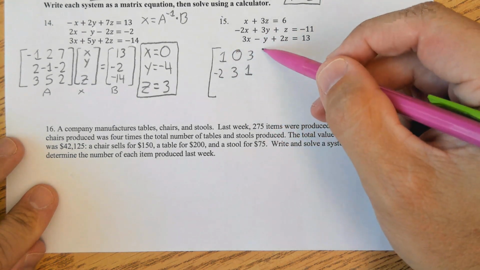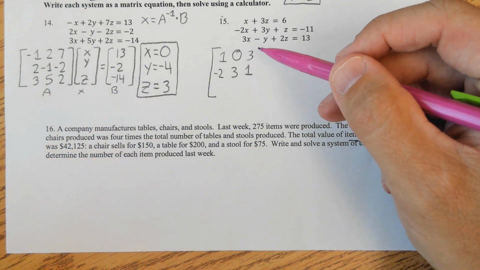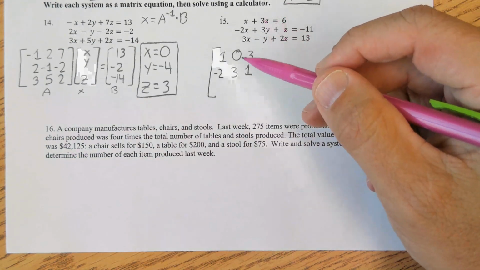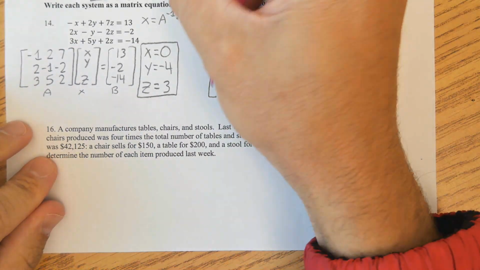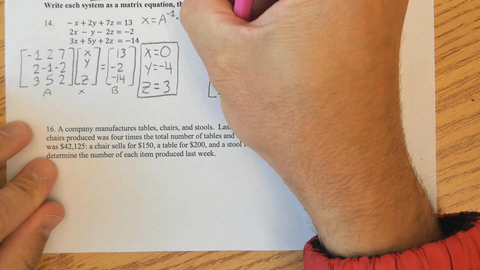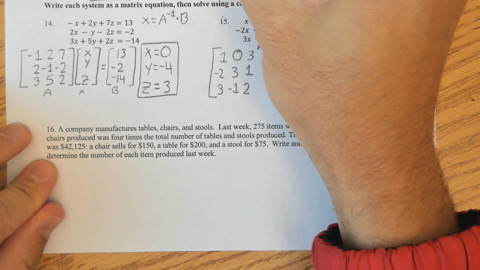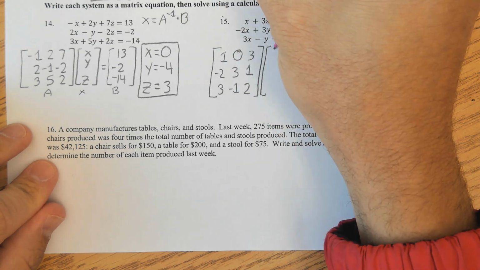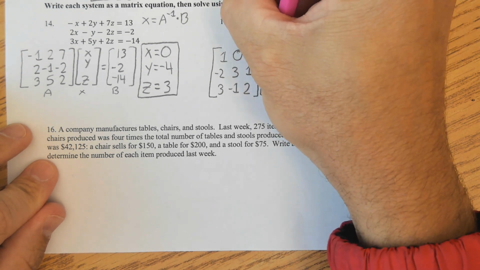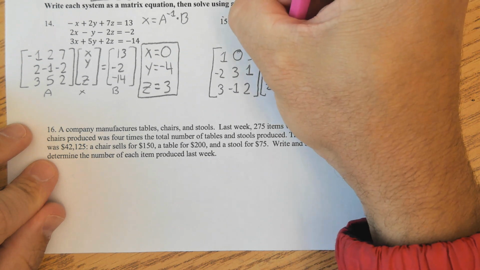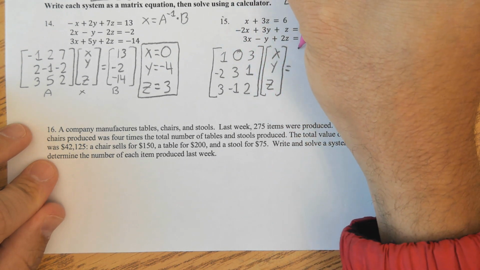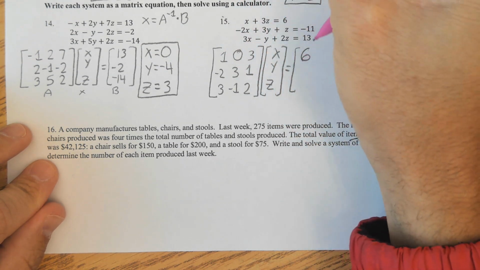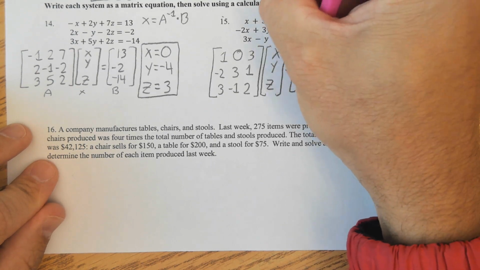Don't do 1, 3, and then a 0 over here, because then the calculator thinks the 0 is for the z, not for the y. And then you've got 3, negative 1, 2. Equals 6, negative 11, 13.